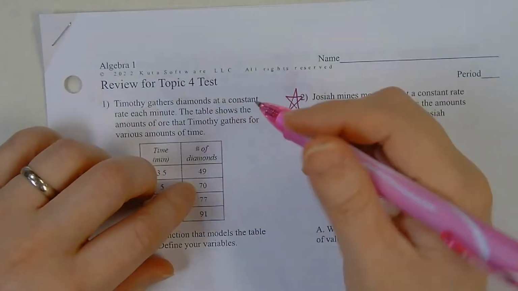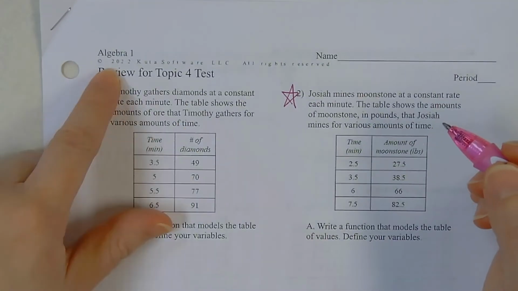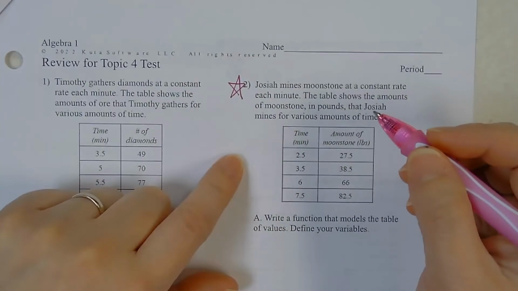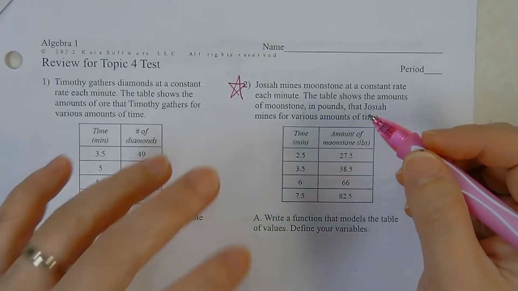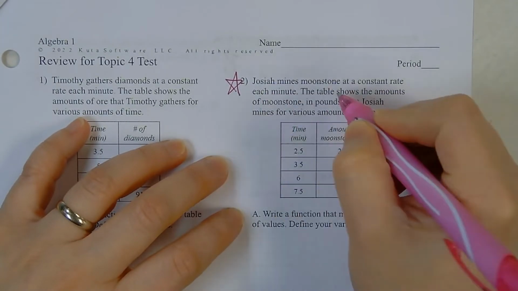Everyone, this is the review for the topic 4 test. This is for Algebra 1, as you can see right here. All right, we're going to do a couple of the problems from each type, for each set of problems, I guess we could say. So here we're going to work on number 2.